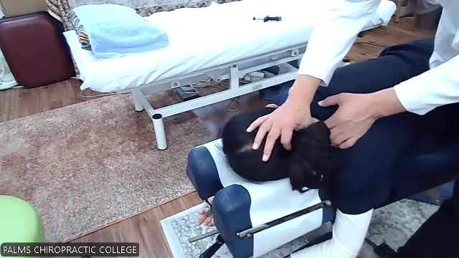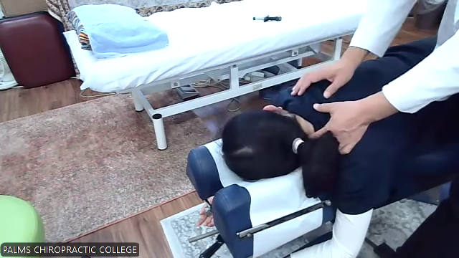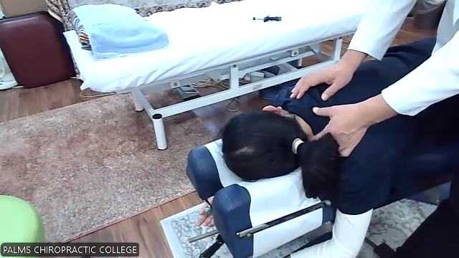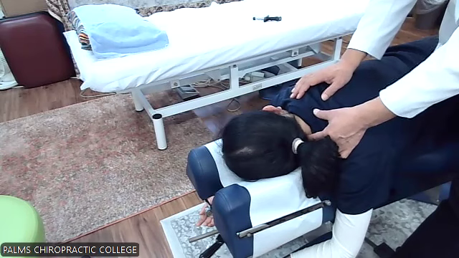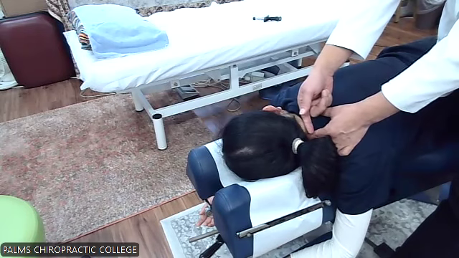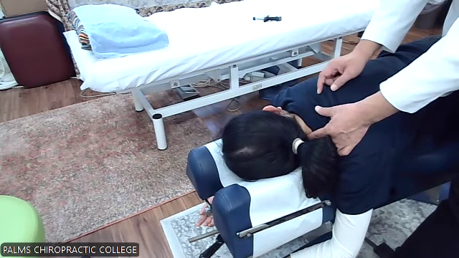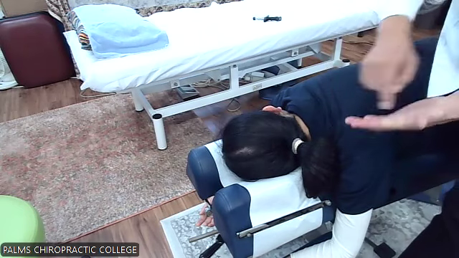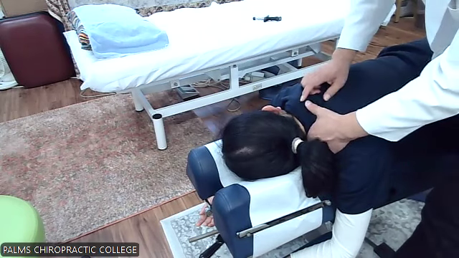So going over here, I can find that C4 is very deep, and below C4, I can find the C5 lamina rotating posteriorly. It stays posterior, so this is the spot I want to contact. Using my knife edge, number 8 here, I pull the tissue stack down.